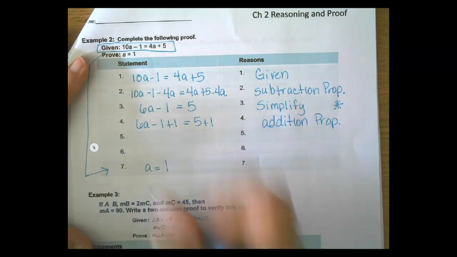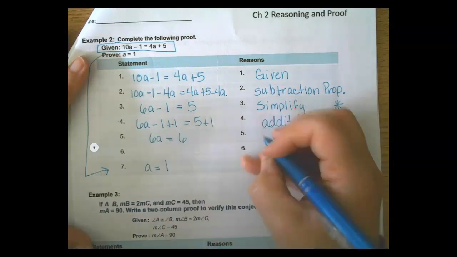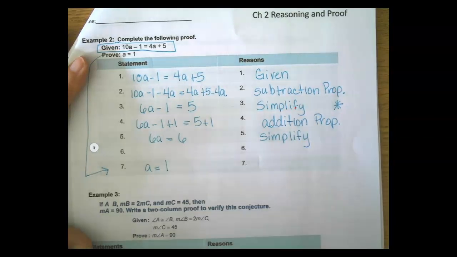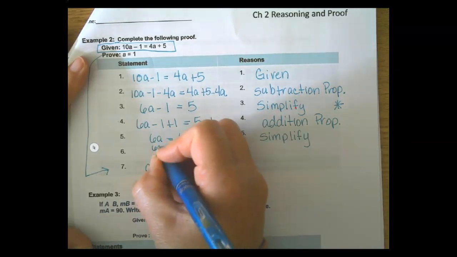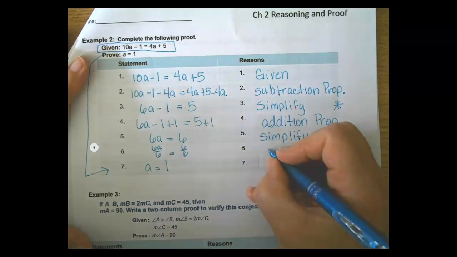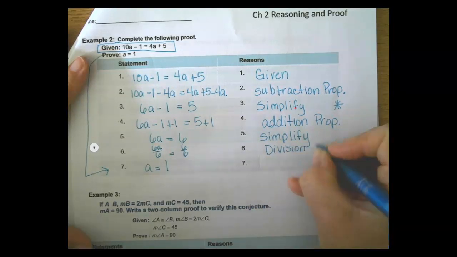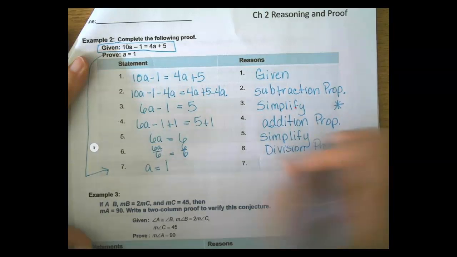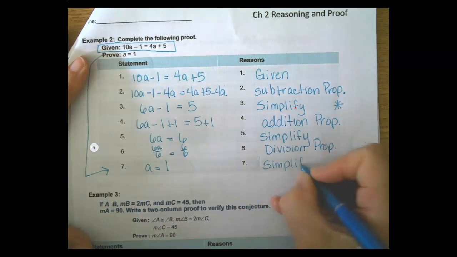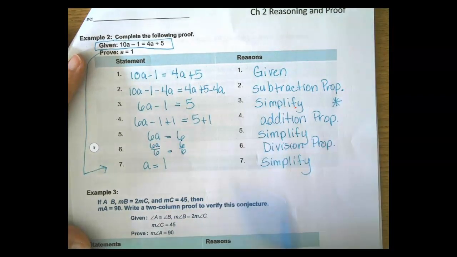So we're going to go ahead and simplify this again. So we have 6a is equal to 6, so that we just simplified it. And now we're going to divide both sides by 6. So this is the division property. And then we got to here because we simplified. So that was pretty easy. I think, like I said, you'll like this.